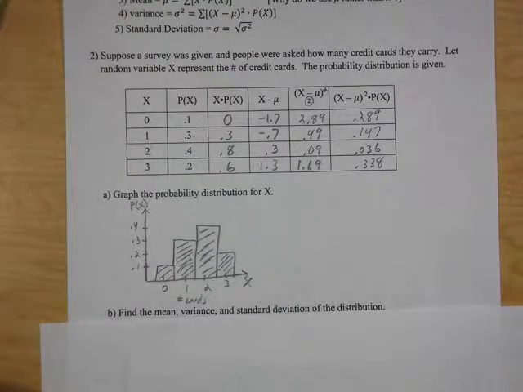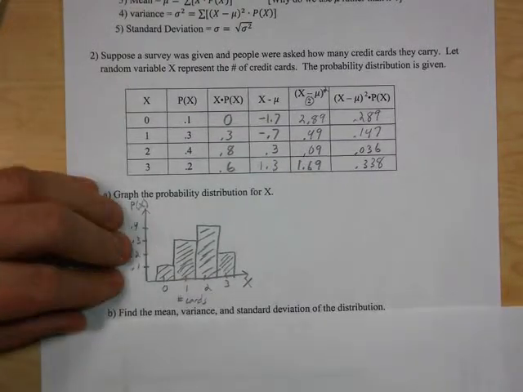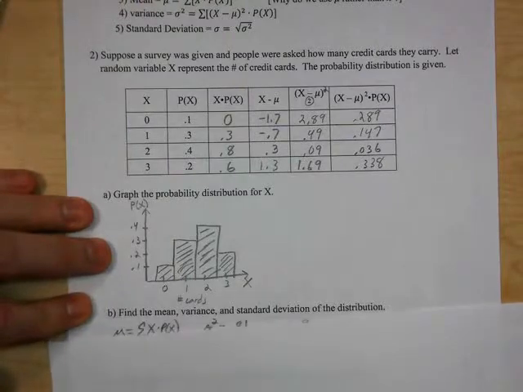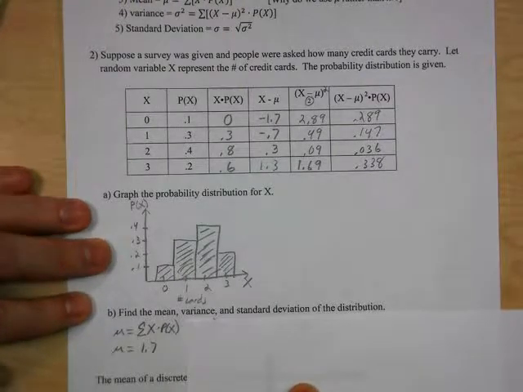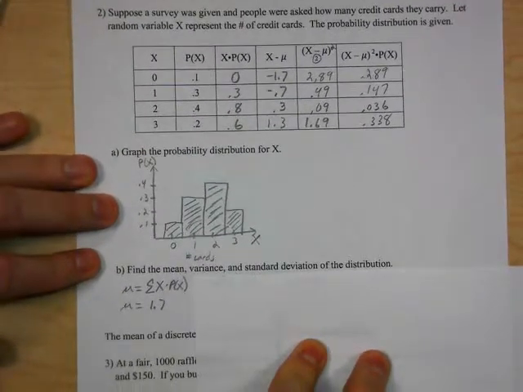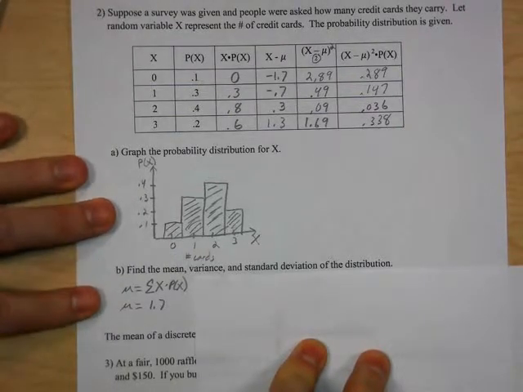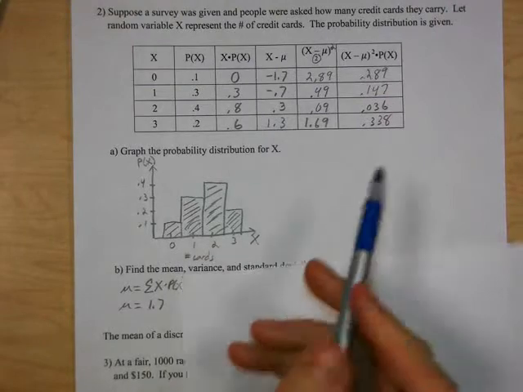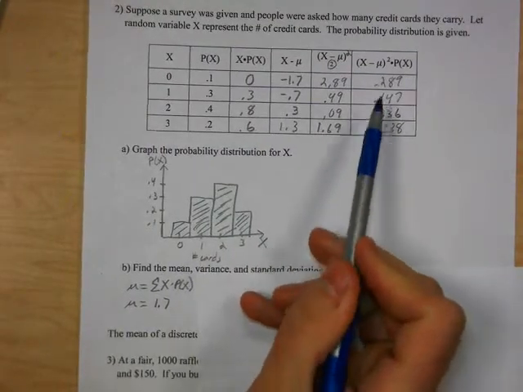And then to find the mean, variance, and standard deviation of the distribution, well, the mean, remember, was the sum of x times p of x, which we already found was 1.7.